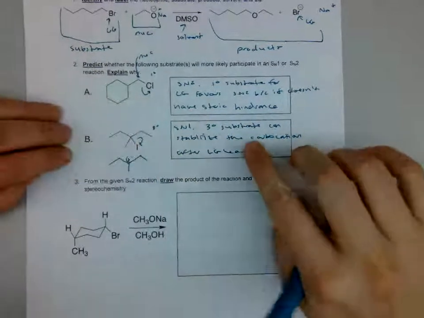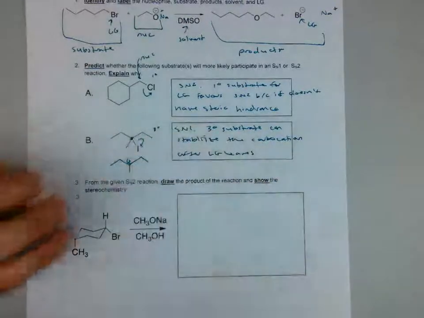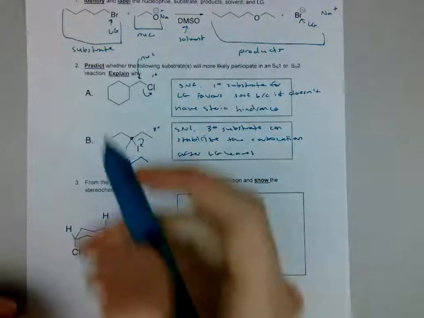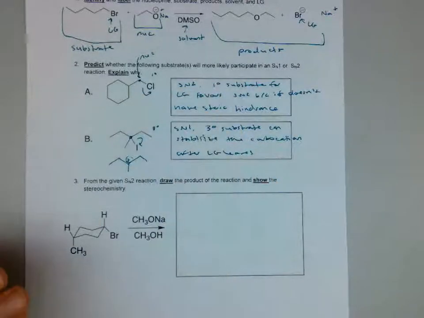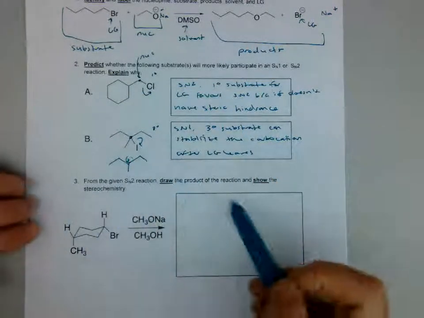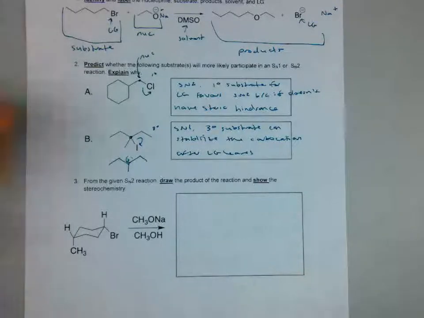And also, I want to note when I say tertiary substrate, I mean specifically it's tertiary where the leaving group is, not if there's any tertiary carbon or any primary carbon. It's right where the leaving group's attached. Okay, for the given Sn2 reaction, draw the product of the reaction and show the stereochemistry.